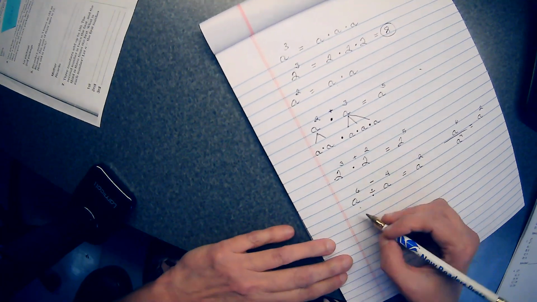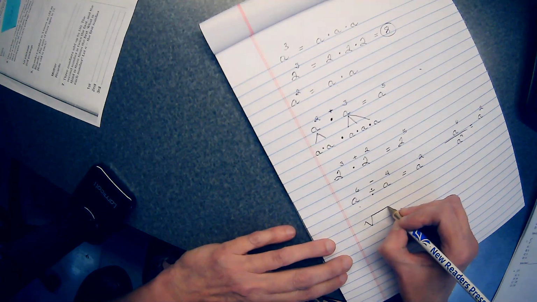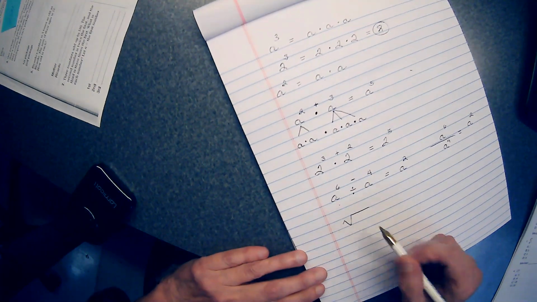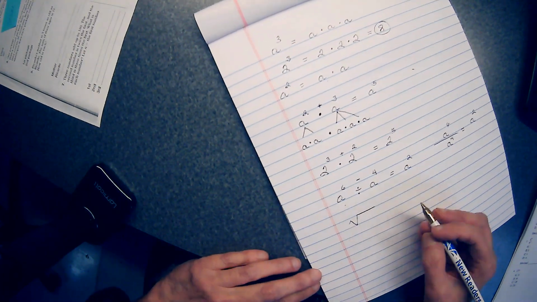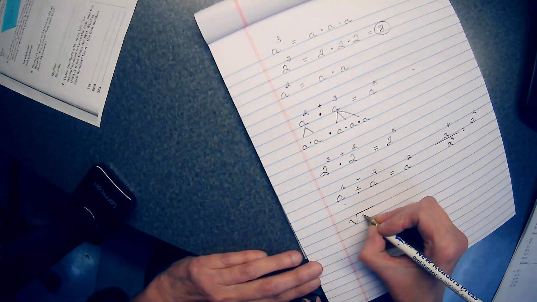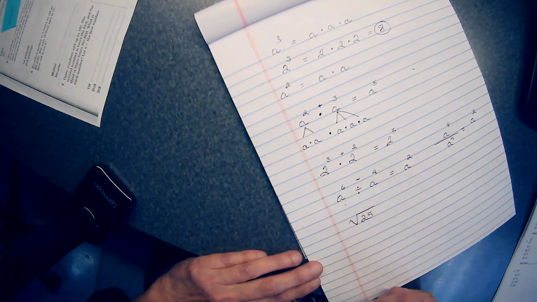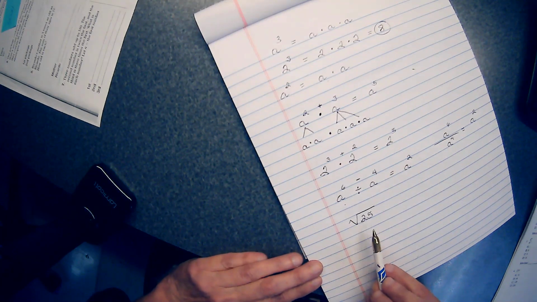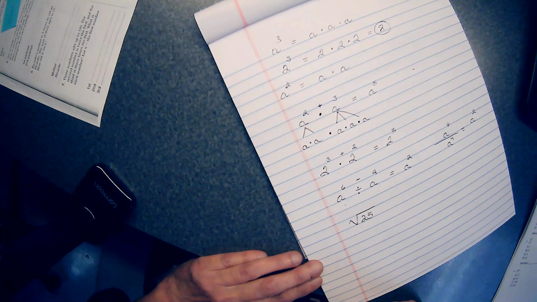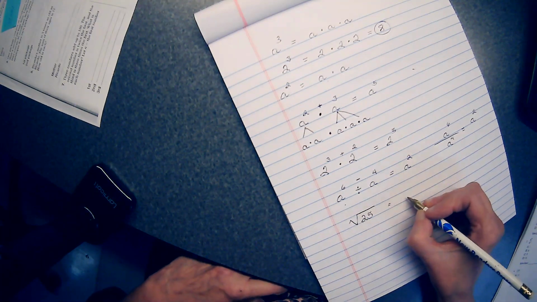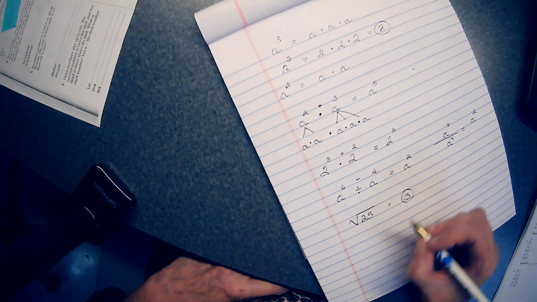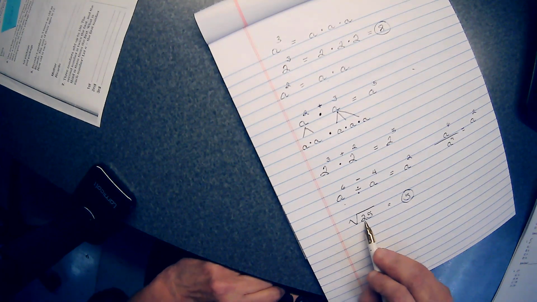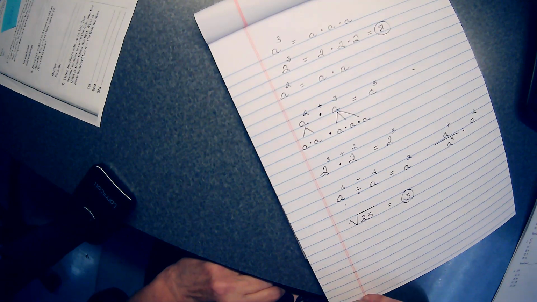Okay? Now, this little symbol right here, that's your square root symbol. It's a radical sign. I call it checkbox, okay? So if I have a number in here, like 25, then that just means what number times itself will give me 25. Well, I know that 5 times 5 is 25. Therefore, the square root of 25 is 5.